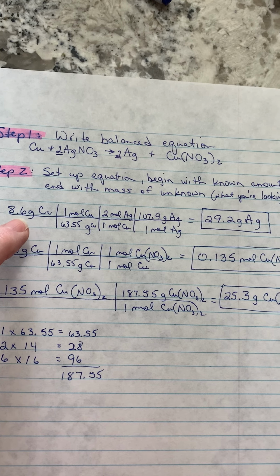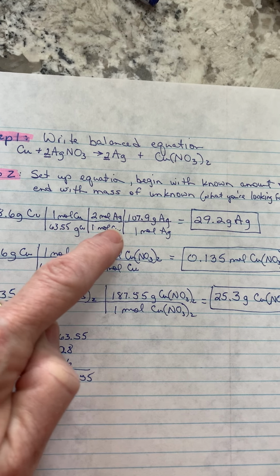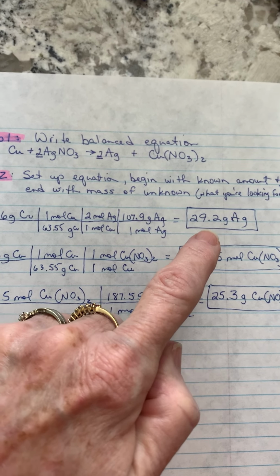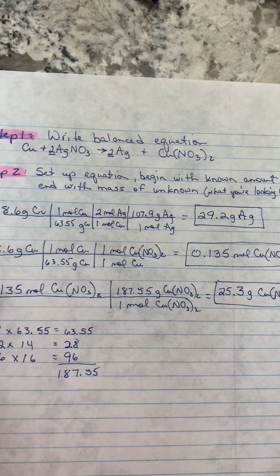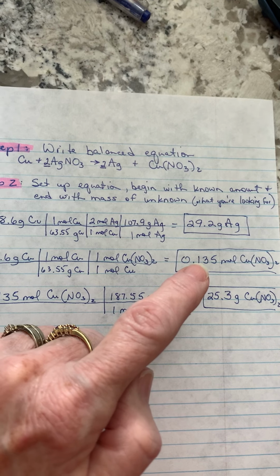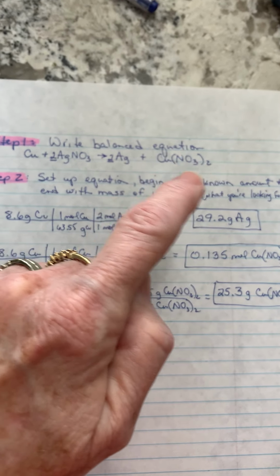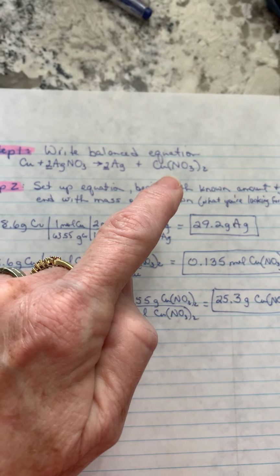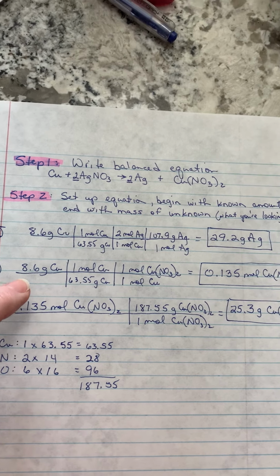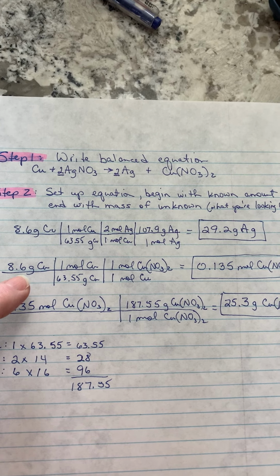Remember, it would be 8.6 divided by 63.55 times 2 times 107.9, and you get that value. Now, the next question asks you for the moles of the other product. Right there, that is the copper 2 nitrate. So you have to start with something else because that's where you're going. You can't start there, obviously.